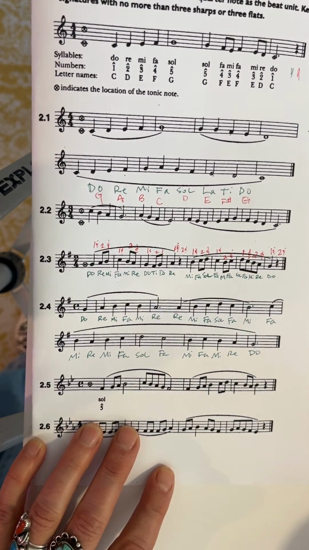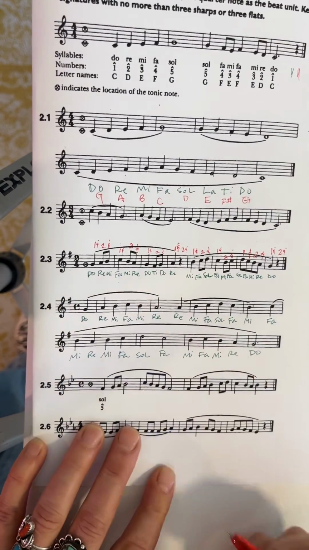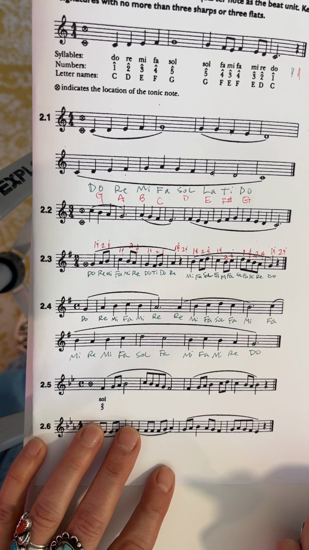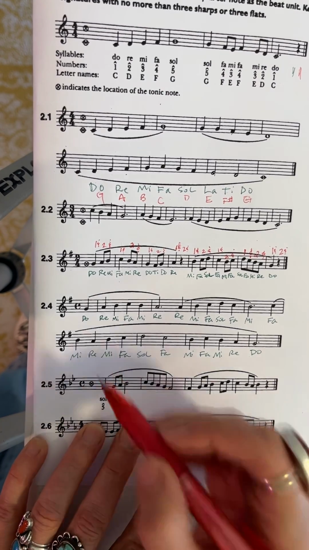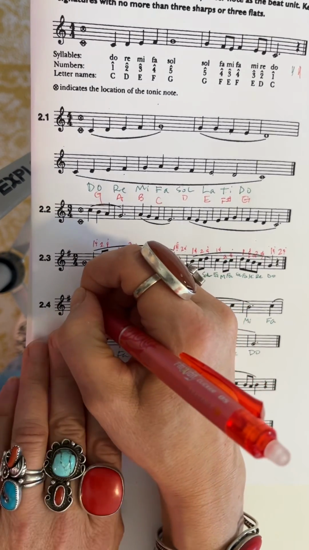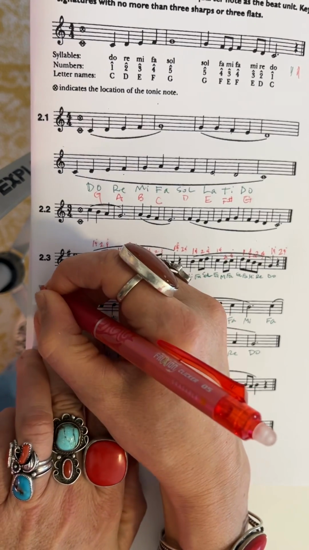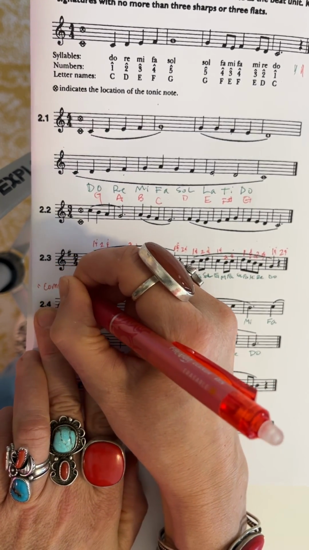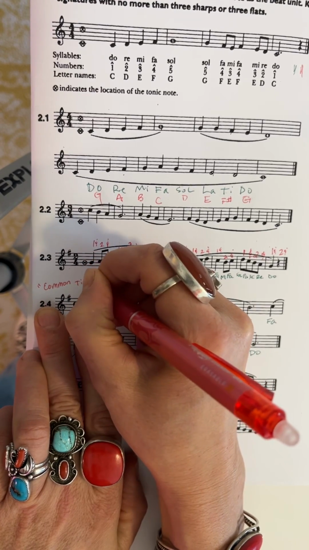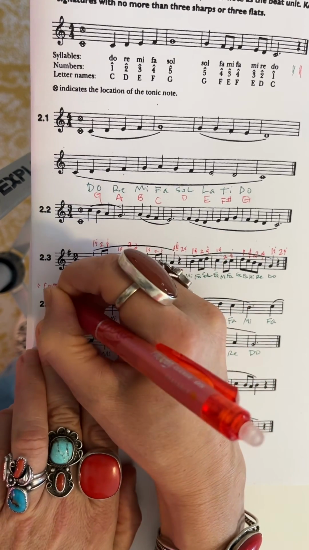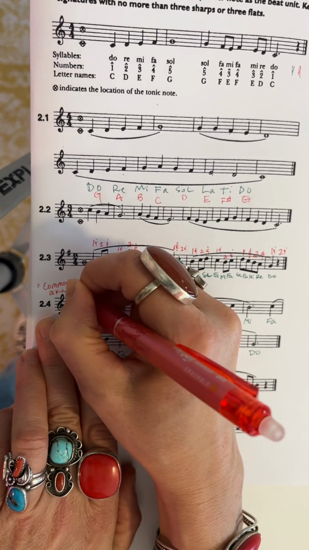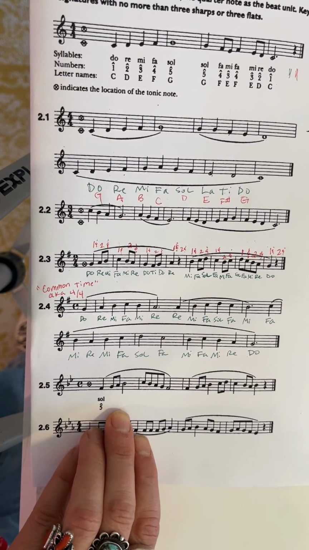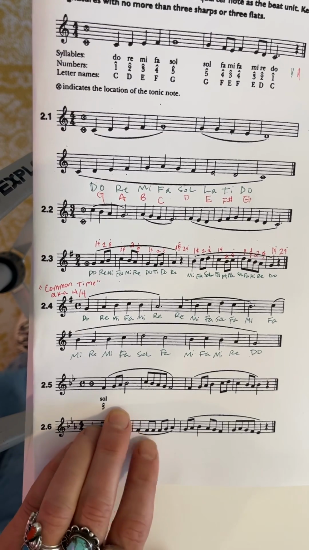Okay, rhythm. Now, we have this thing, C. Now this is stupid. C stands for common time. Common time, AKA 4/4. So this is common time. I mean, it's aptly named because 4/4 is the most common time signature. But it's kind of dumb that they're like, oh, go write it both ways, but whatever.